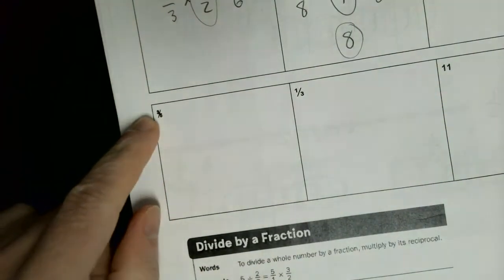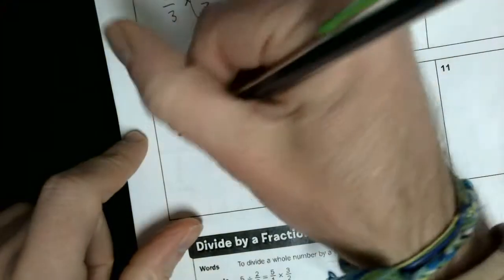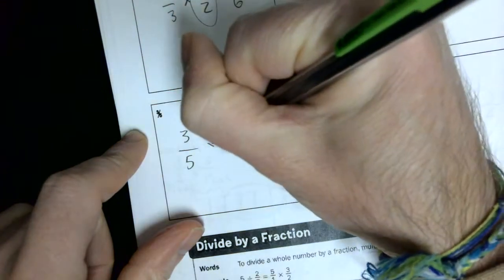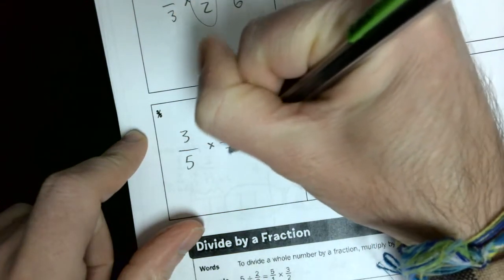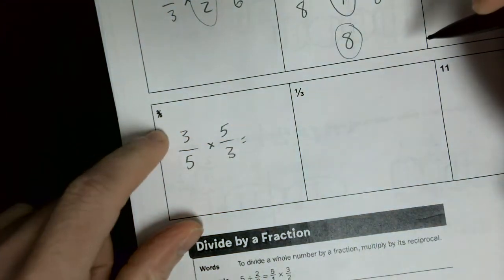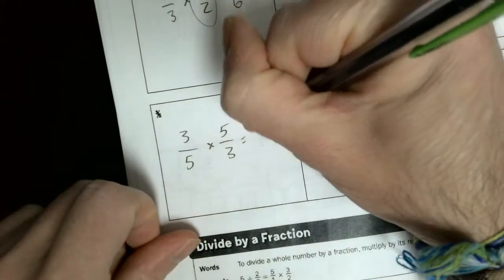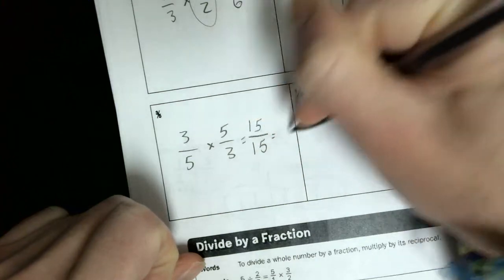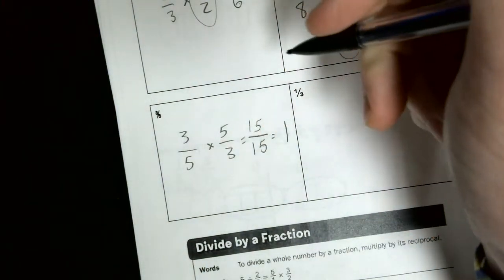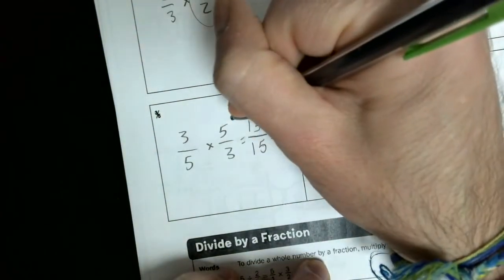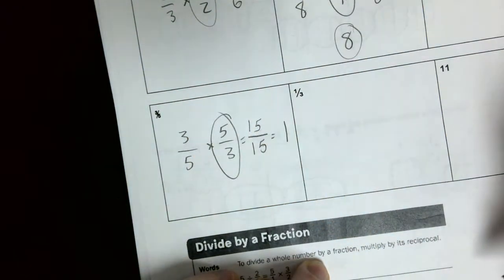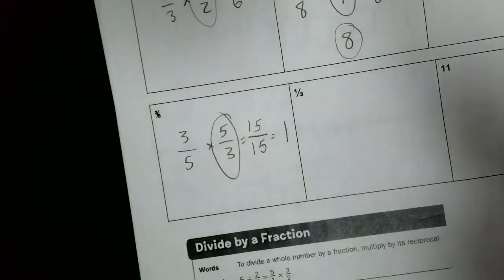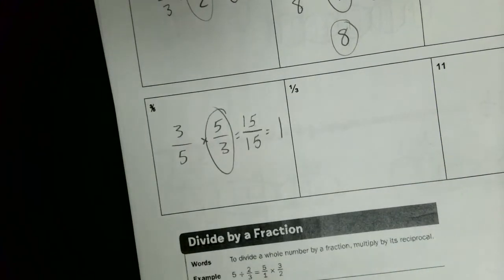I believe that says 3/5. It's very tiny. But for 3/5, the reciprocal would be 5/3, because 3 times 5 is 15, 5 times 3 is 15, and 15 divided by 15 is 1. So the reciprocal of 3/5 is 5/3. Again, it's just flipped around. And you'll see in a moment why we may need these reciprocals.